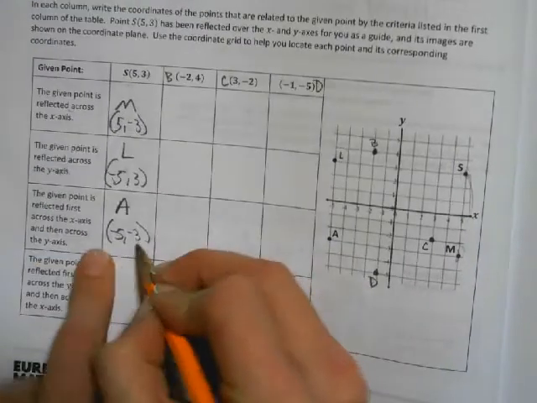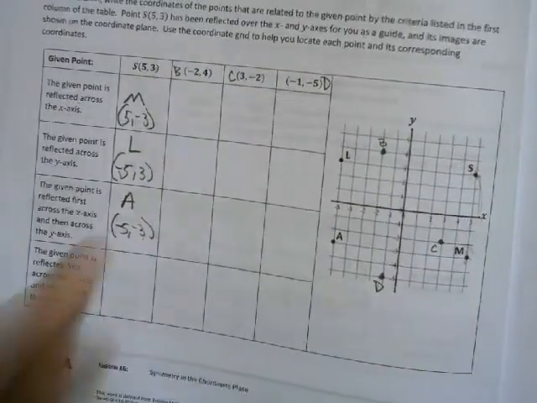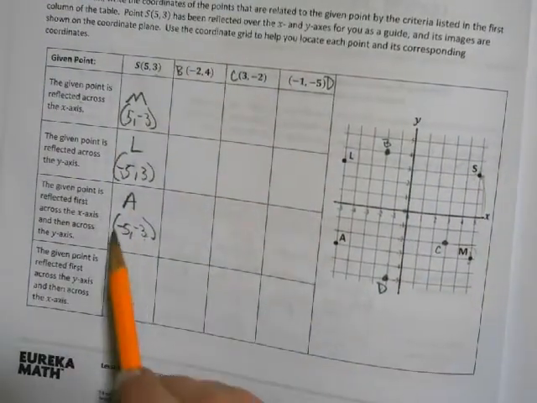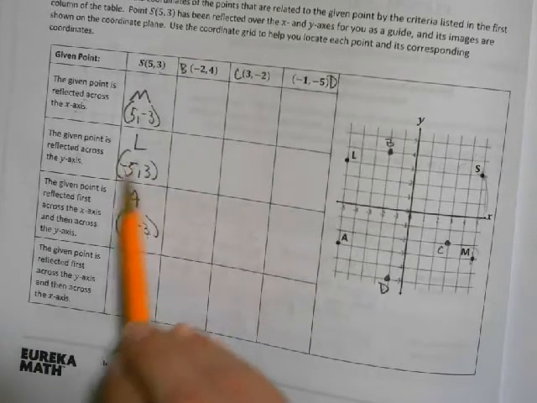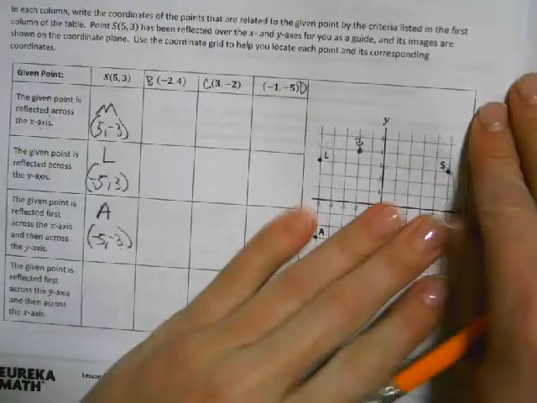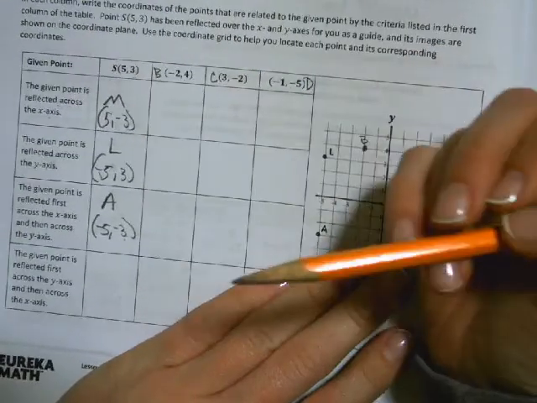So if you notice this one, these are both positive. For this one, they're both negative. So for this one, we found the opposite of both of them. For this one, it was just the opposite of the first number. And for the first one, it was the opposite of the second number.